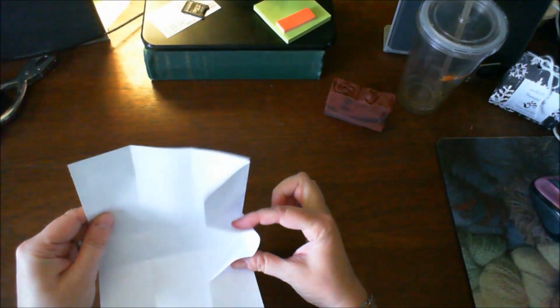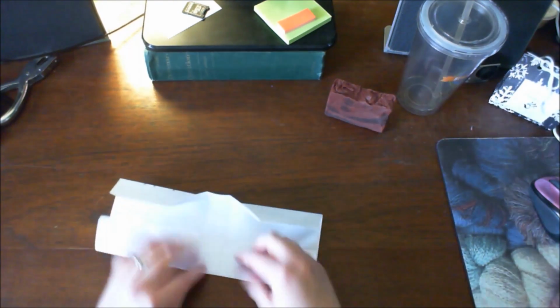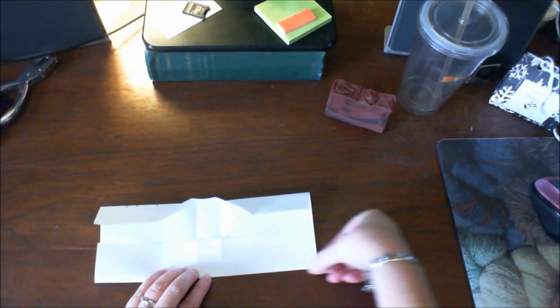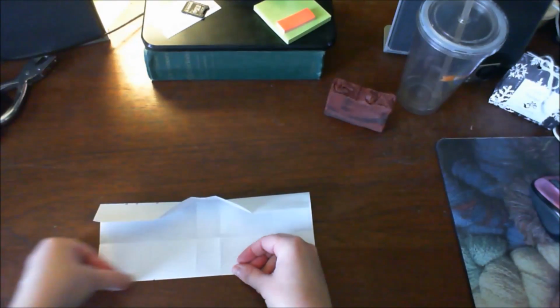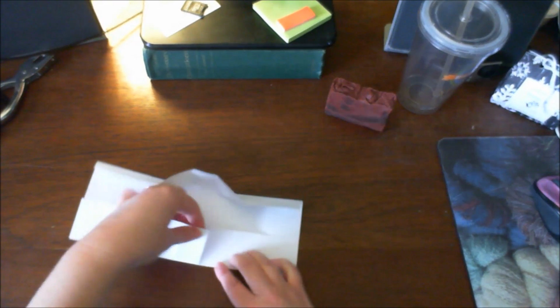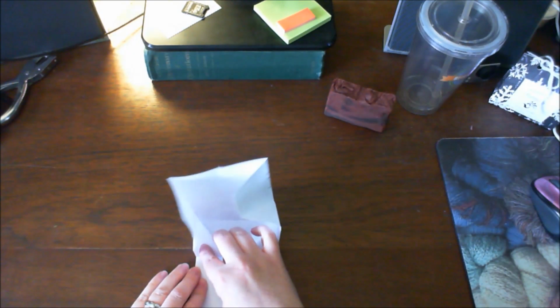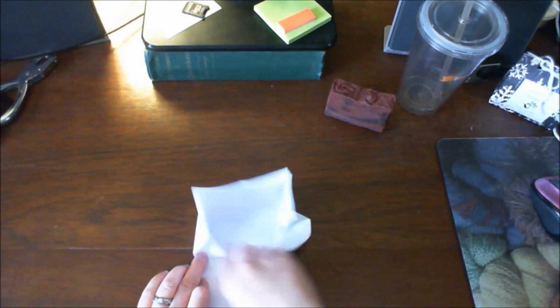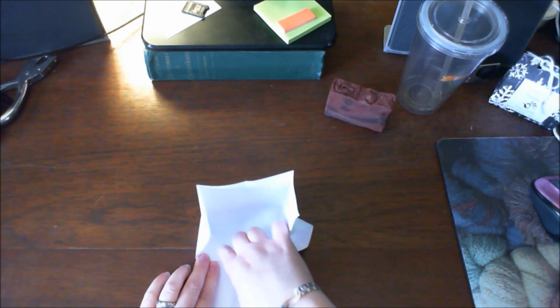This is what is actually going to go around your soap. And you're going to do the same thing to the other side. Just fold it up. I want to recrease this, make it sharp. Take this right here, fold it over. Crease it.